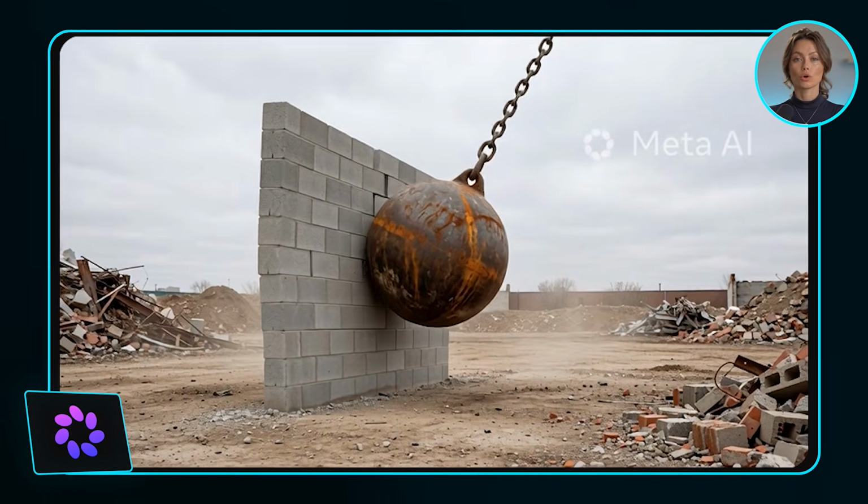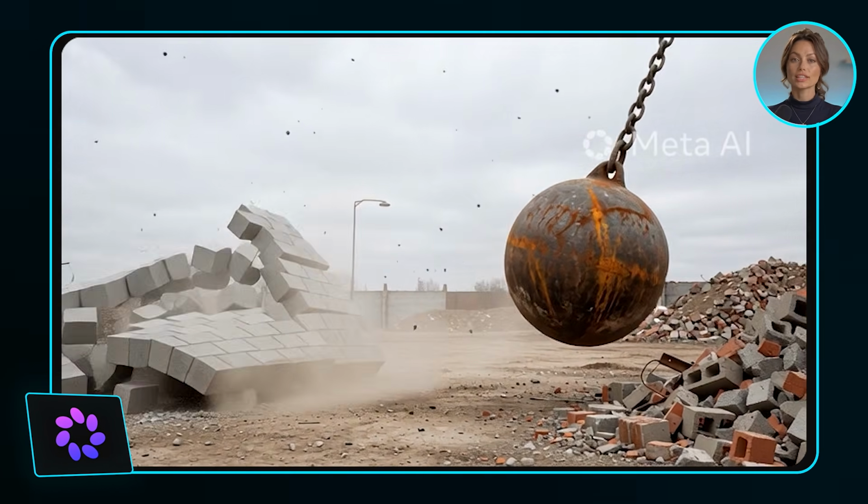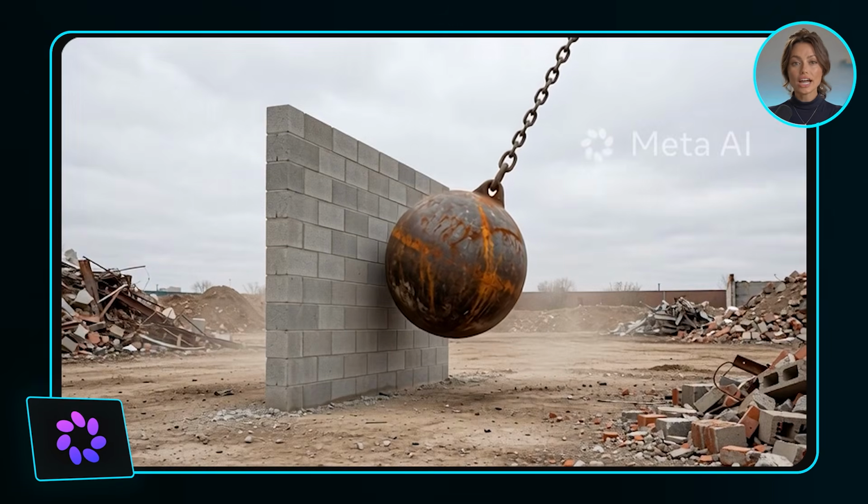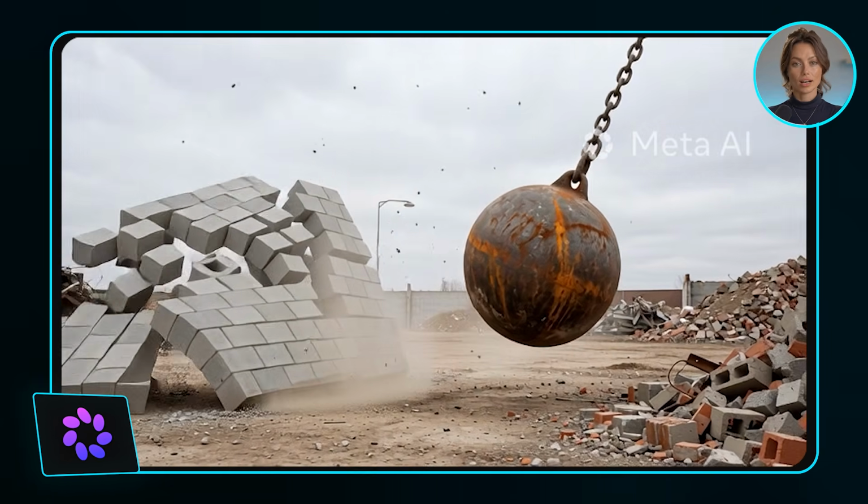This one's a little better, but only just. The ball makes contact, and the whole thing just tips over in one piece, like a giant rubber sheet getting nudged instead of solid concrete getting hit.